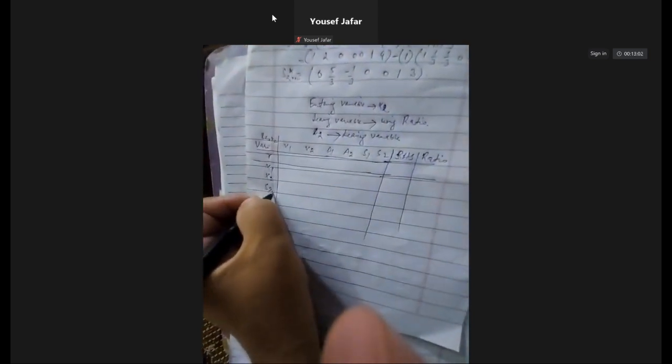Now, what we will do is we will be adding the x2 in this column, and the other one is s2, because it entered the system and a2 left the system. So now we will have the updated or new pivot row.